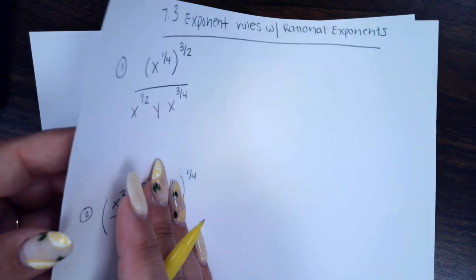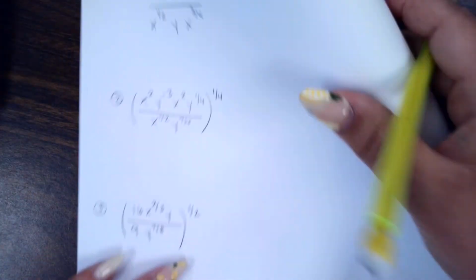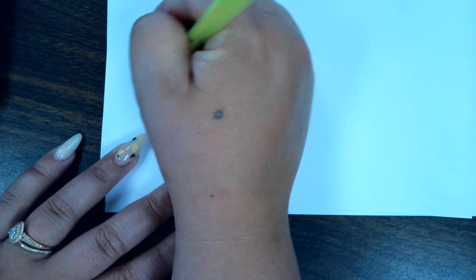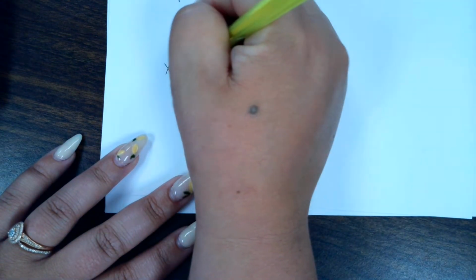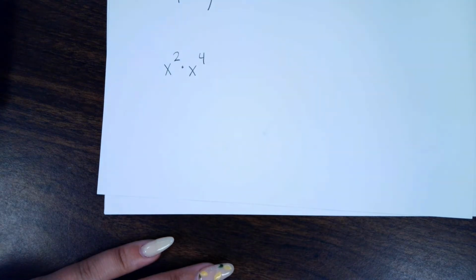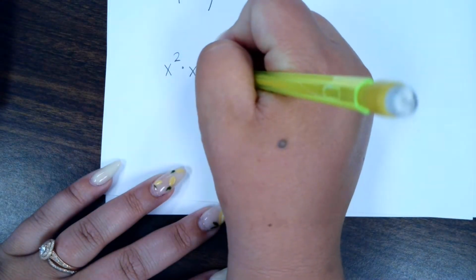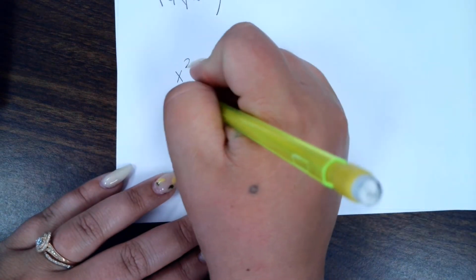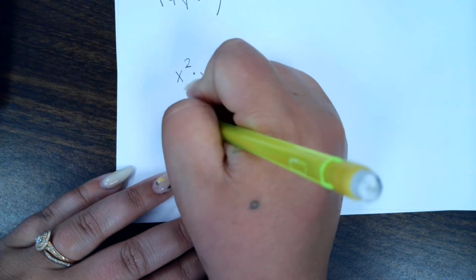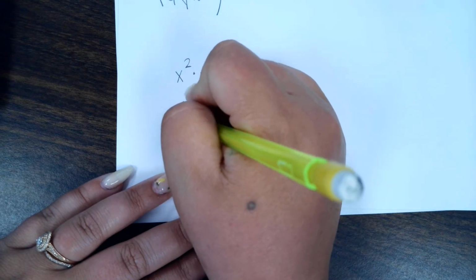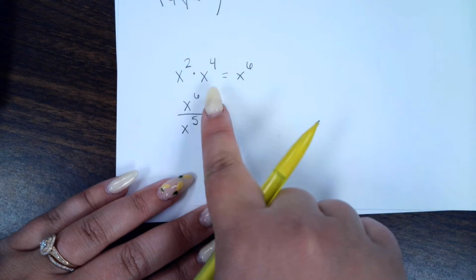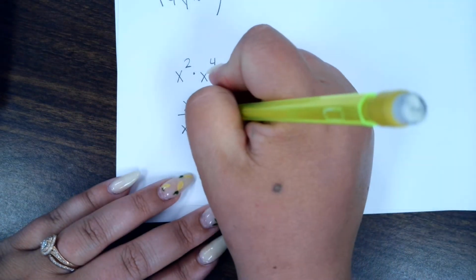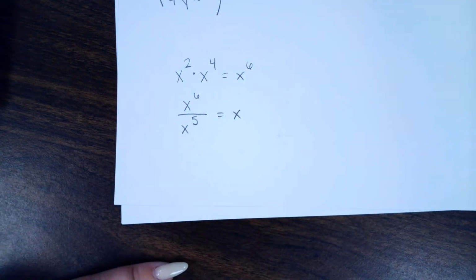Today we are going to be talking about exponent rules with rational exponents. Before we do that, let's just quickly review the exponent rules. So if I gave you x squared times x to the fourth, how would you simplify that? You add exponents, so you would get x to the sixth. What if I gave you x to the sixth over x to the fifth? Your rule is you subtract exponents. So that gives you x.